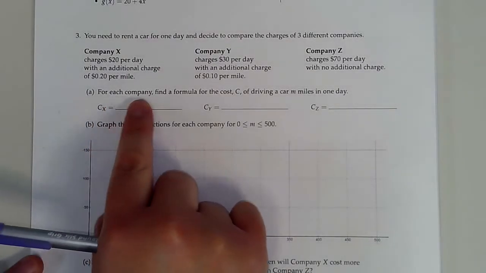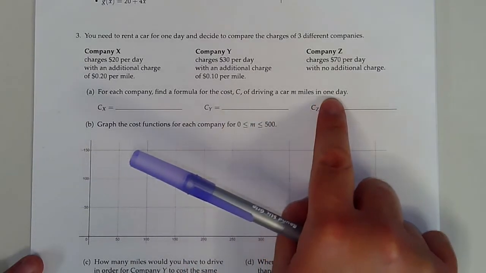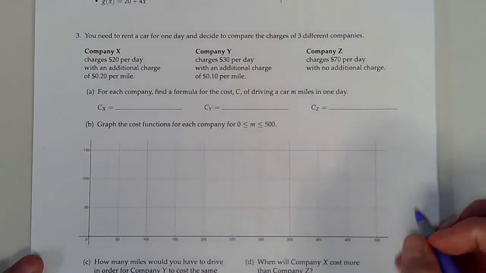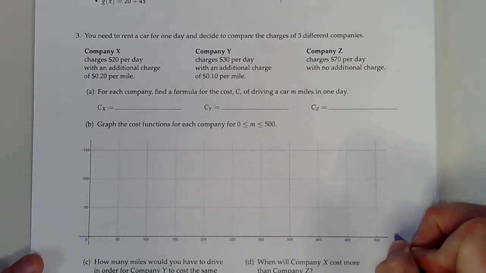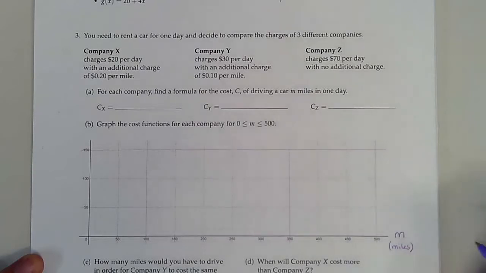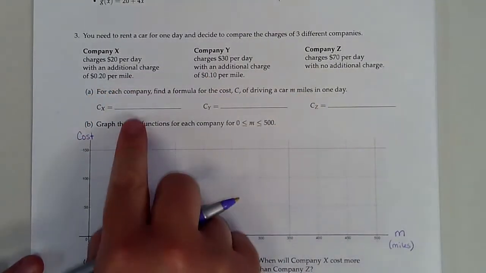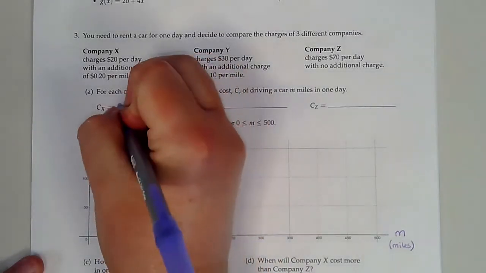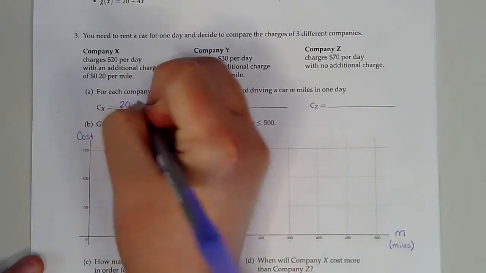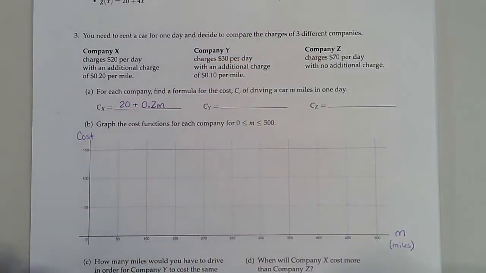So for part A, we're going to find a formula for the cost C of driving a car M miles in 1 day. So that's going to make M my independent variable. Those are our miles. And that's going to make my dependent variable the cost. All right, so for company X, it's a $20 fee at the onset, and then it is 20 cents per mile. So we'll represent that as 0.2 M. And then I want you to go ahead and pause the video and get the formula for company Y and Z.